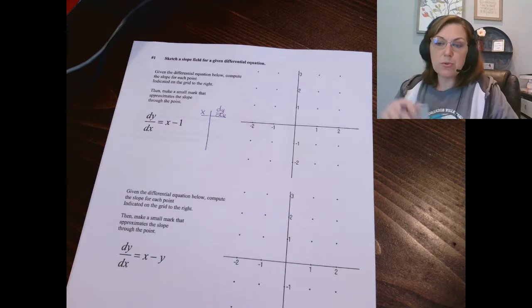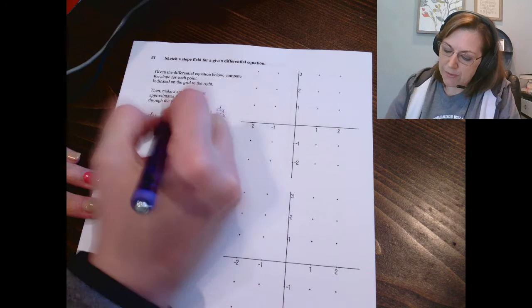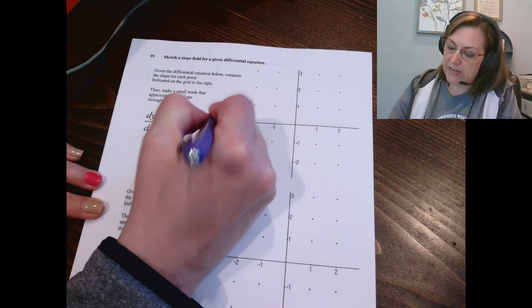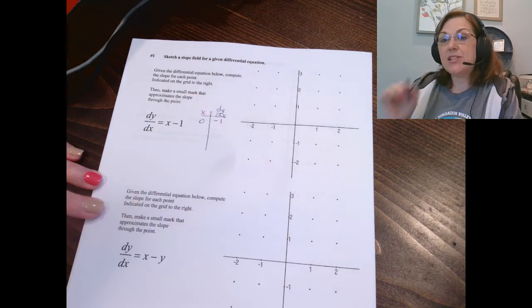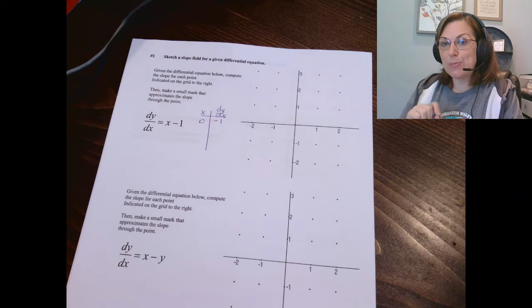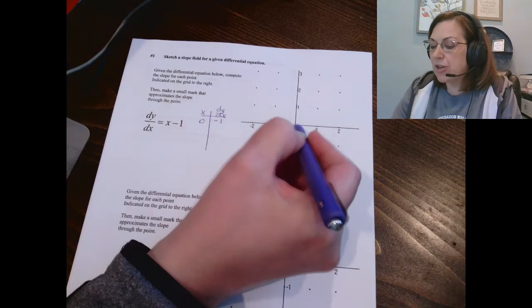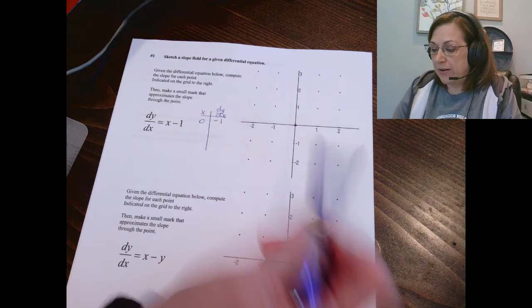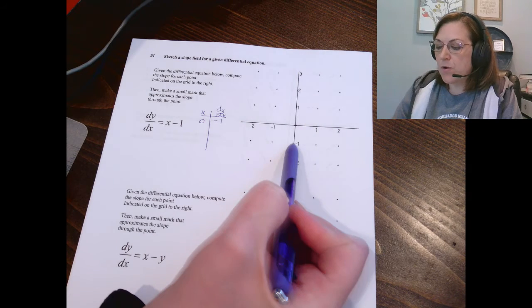So let's do real easy. Let's do when x is 0. Okay. When x is 0, dy/dx would be 0 minus 1, which is -1. That means for every point on this graph, when x is 0, the slope is going to be -1. So I'm just going to start here at this point, and I need a slope of -1.